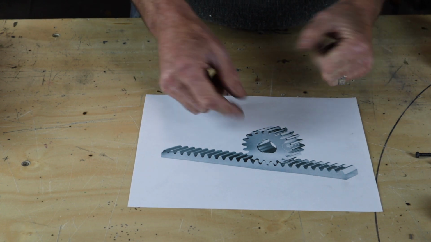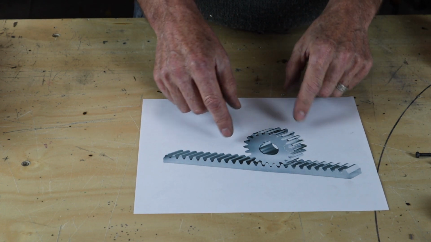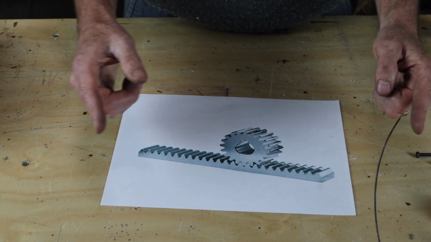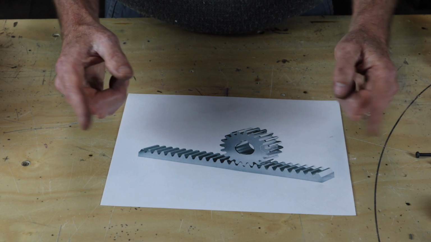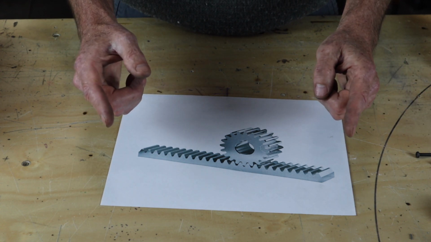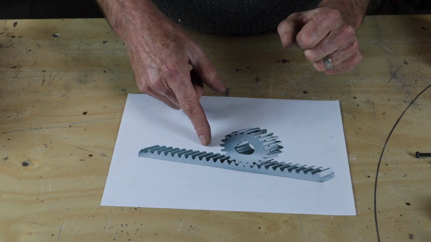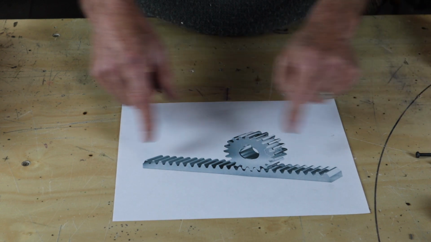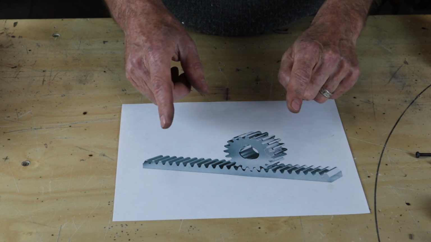You turn the wheel, which is the pinion, and the rack goes backwards and forwards and is attached to the wheels with a rod, and the rod goes back and forwards and the wheels pivot on their bearings. So rack and pinion, very useful way to turn rotary motion into linear motion or vice versa.